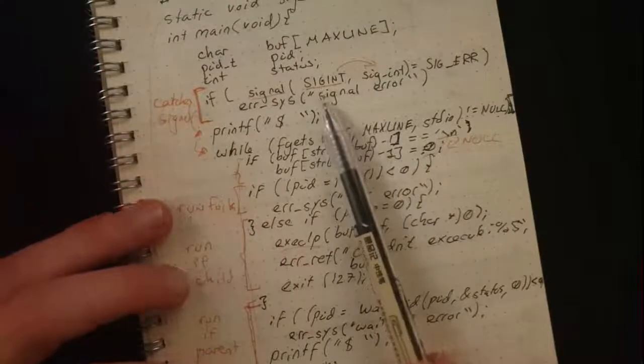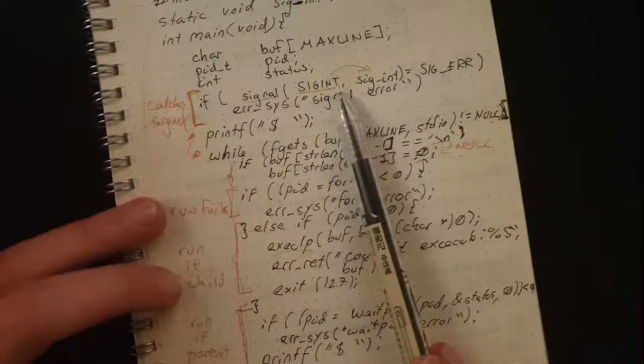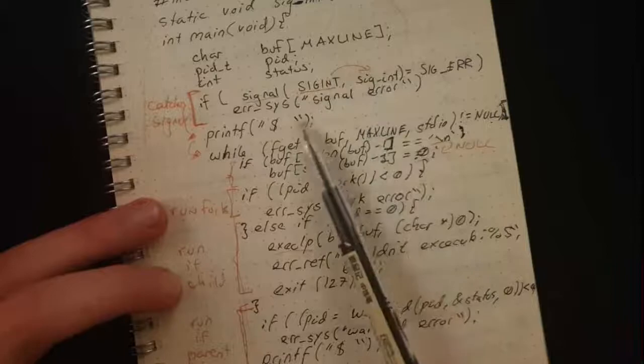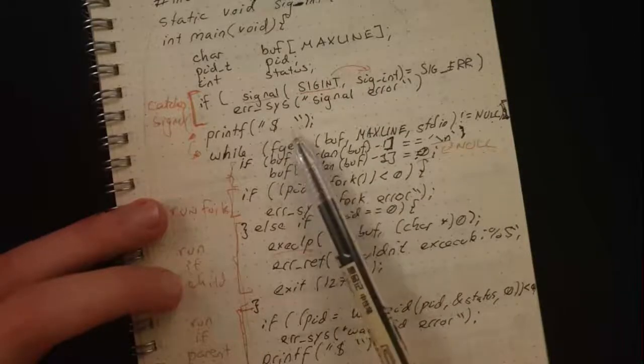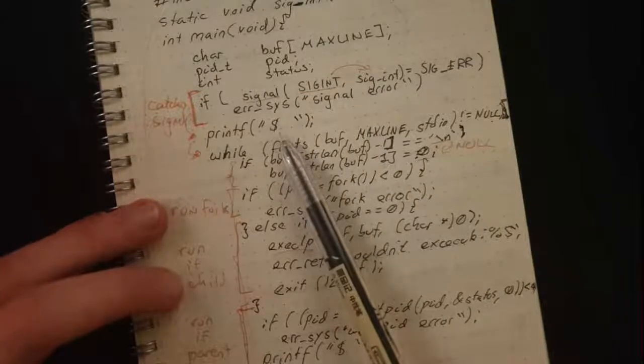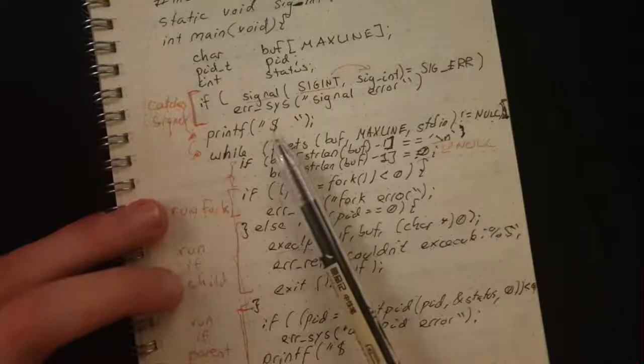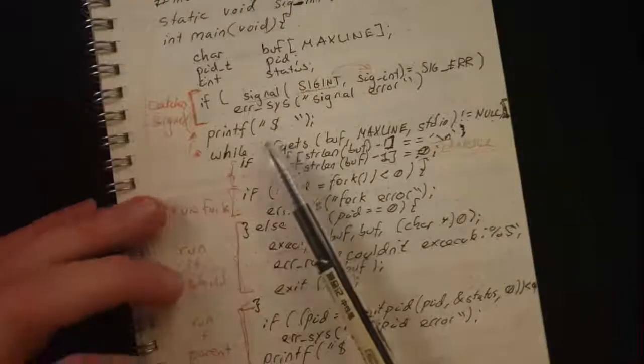We saw that we don't always want the default action to be used, and the example we used was in the shell. We want SIGINT to kill the program and return us to our normal $ sign so we can run something else and not kill the shell completely as well.